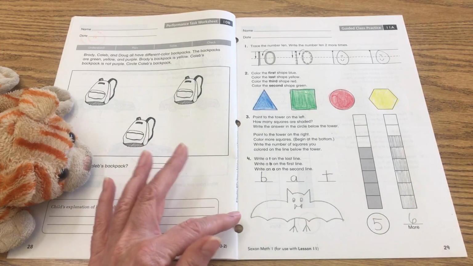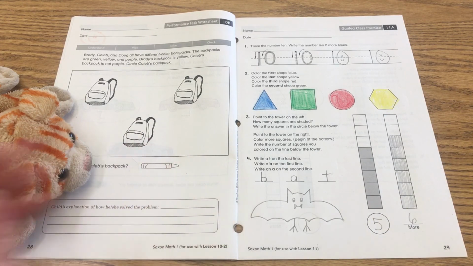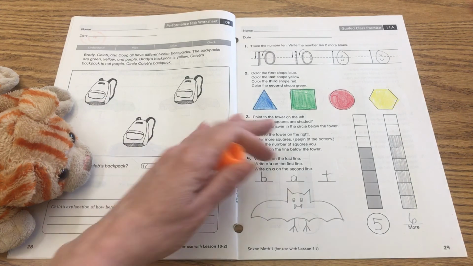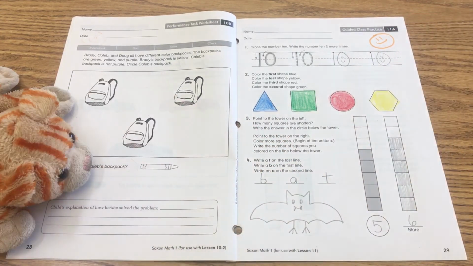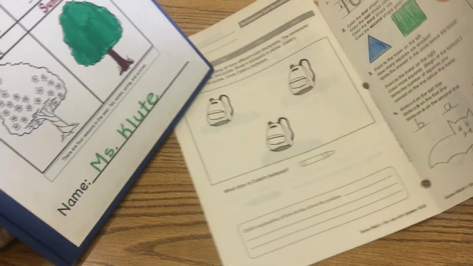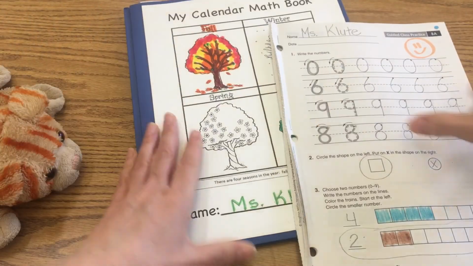Okay, so I hope you enjoyed this math lesson today. I think it was a lot of fun. I'm going to give myself an exit ticket at the top because I'm finished. Go ahead and do that when you finish, and then I'm going to put this back away inside my blue folder.